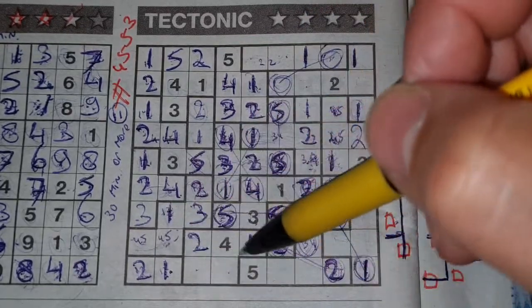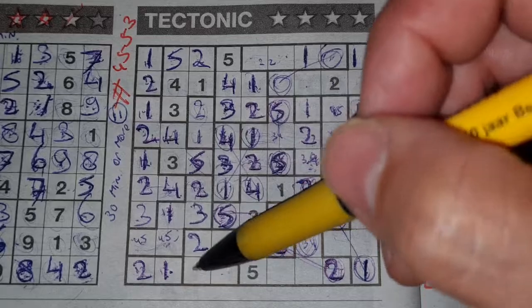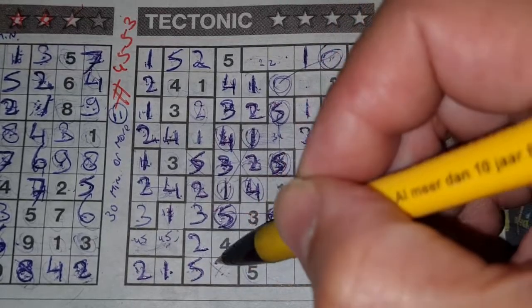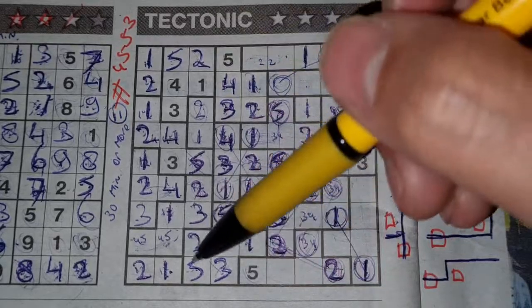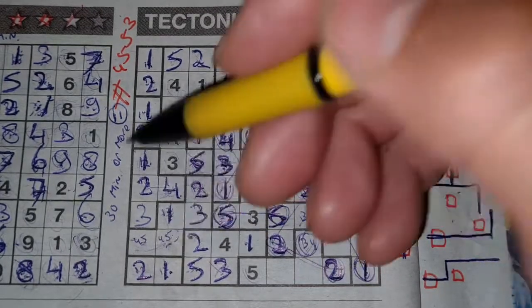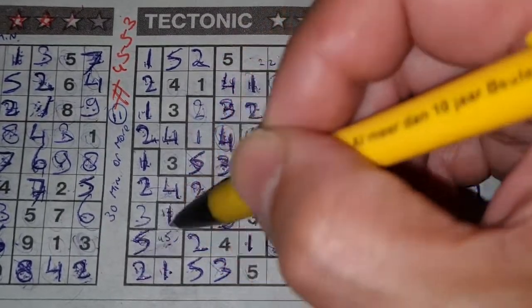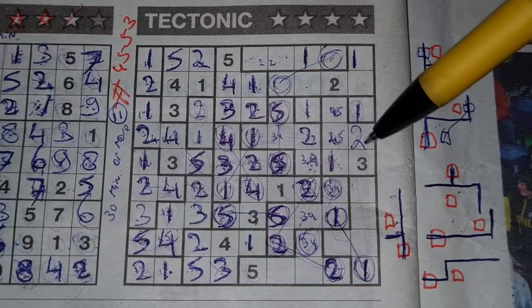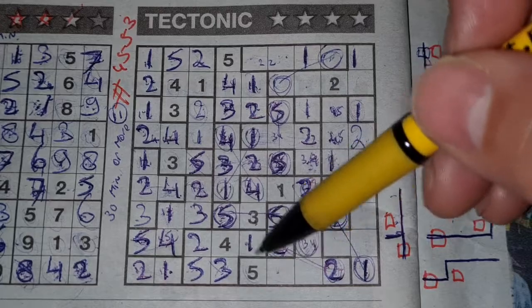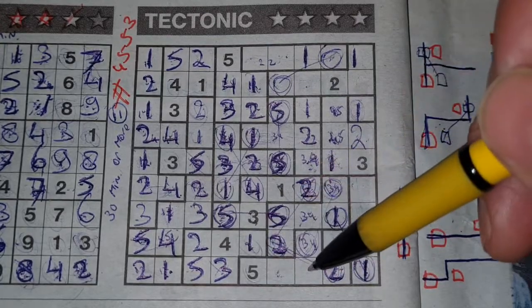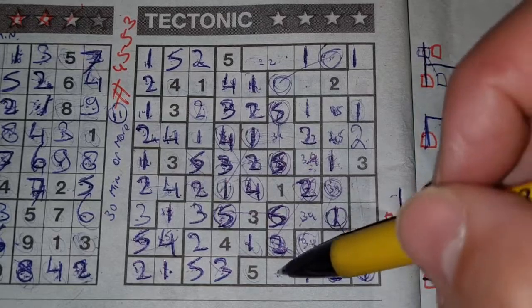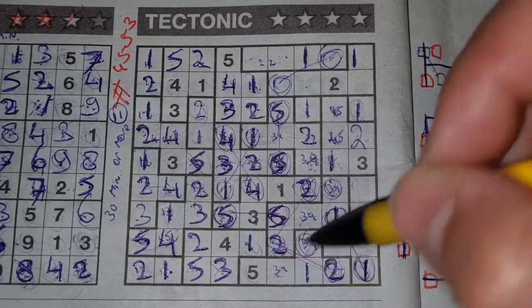2 missing numbers in this area for numbers 3 and the 5. We have a 5 there, no 5 there. 5 should be here, and a 3 goes there. Now we have a 5 there, so this box can't be 5 anymore. That box should be a 5, and this box should be a 4. This box cannot be a 1, so 1 box left for the 1 should be here. 2 numbers left for the numbers 3 and a 4.